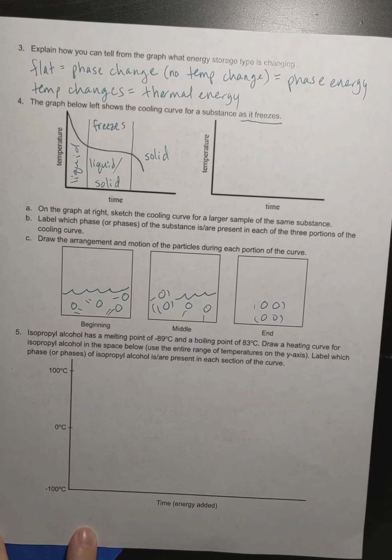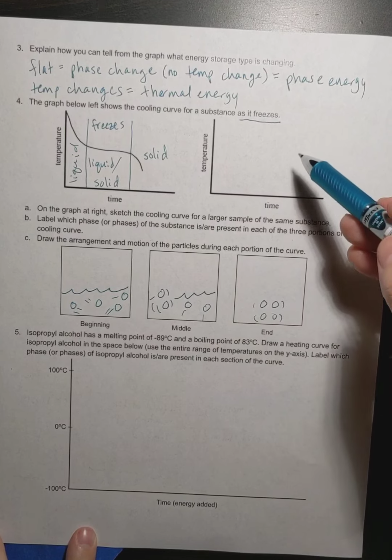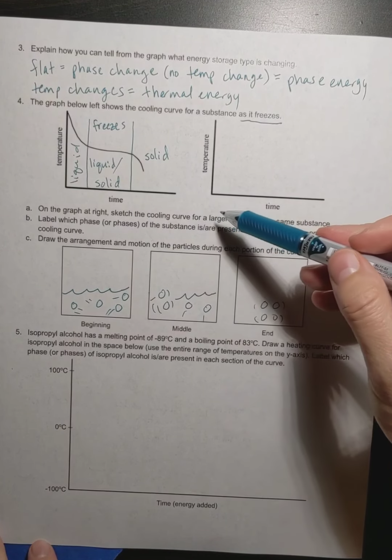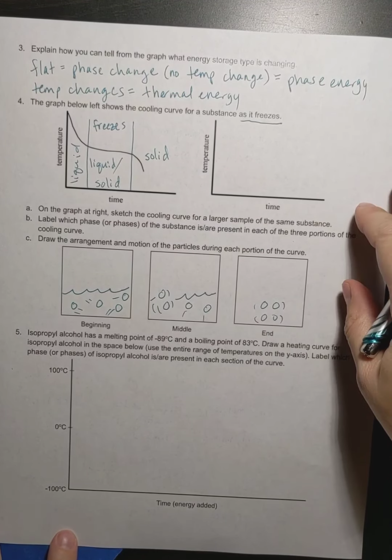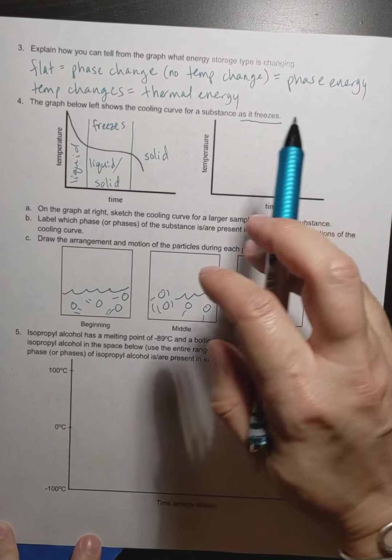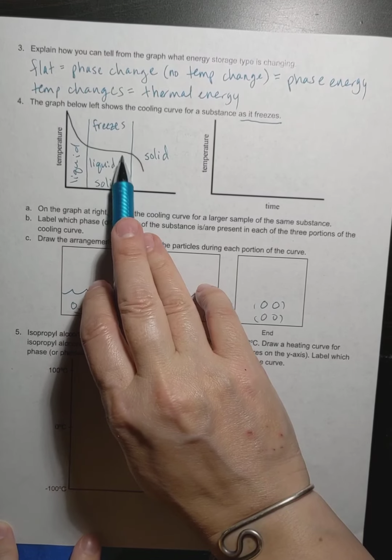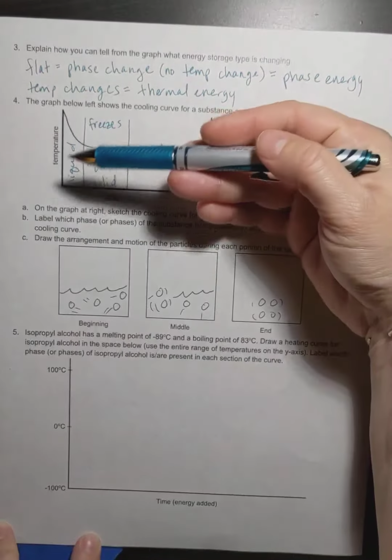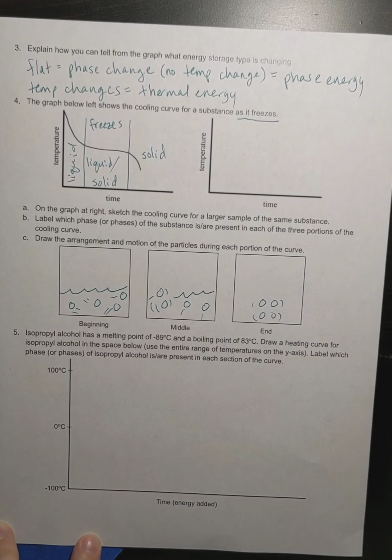All right. Then finally, the second part, which was actually A, said sketch the curve for a larger sample of the same substance. So if you have more, it's going to have the same freezing point. So it should be at the same general point on the y-axis of the graph.